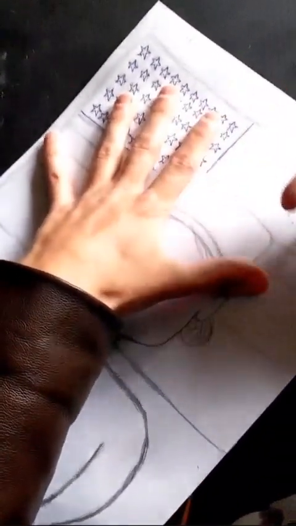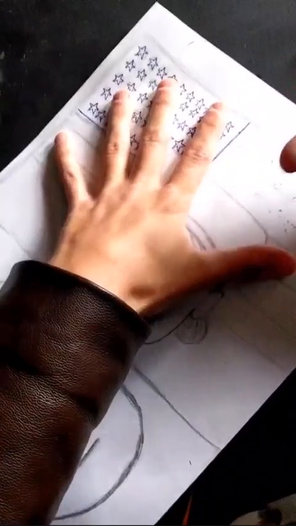We need to widen the width of the top lines.